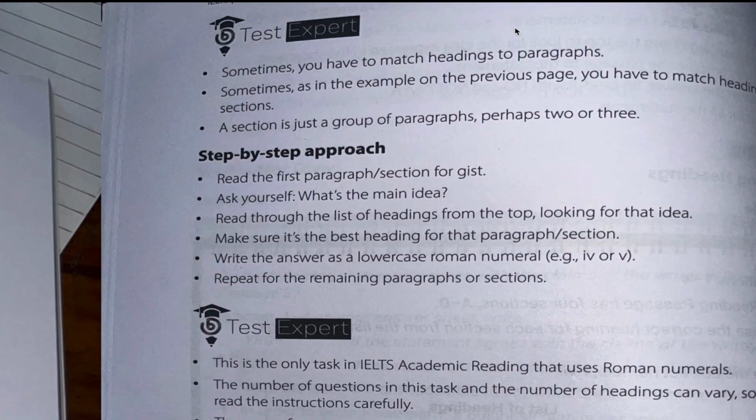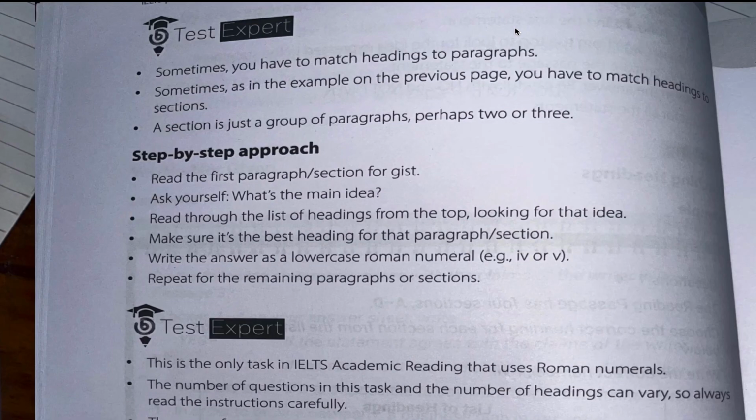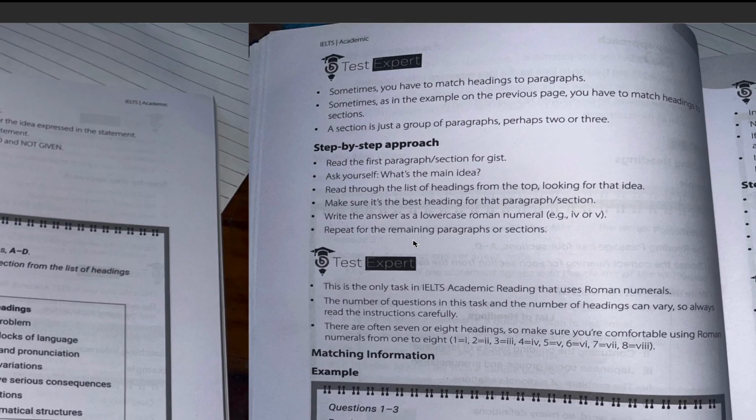So what is the step-by-step approach? Read the first paragraph or section for gist. Ask yourself what's the main idea, read through the list of headings, and make sure that it's the best heading, whatever you are choosing. Then write the answer as a lowercase Roman numeral.